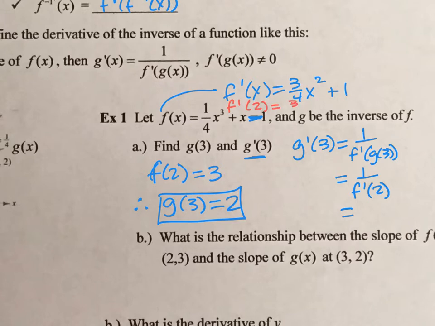Well, that would be 3/4 times 2 squared plus 1. 2 squared is 4, and 3/4 times 4 would be 3. So that gives us 3 plus 1, which equals 4. Okay, so now we can go ahead and finish finding g prime of 3.